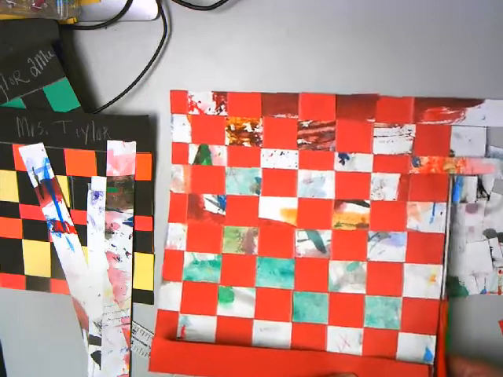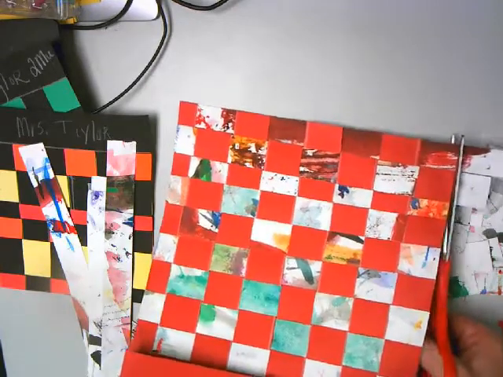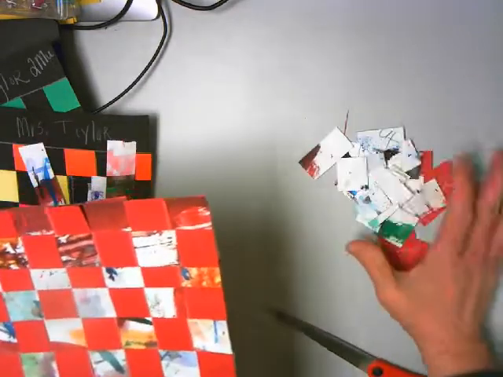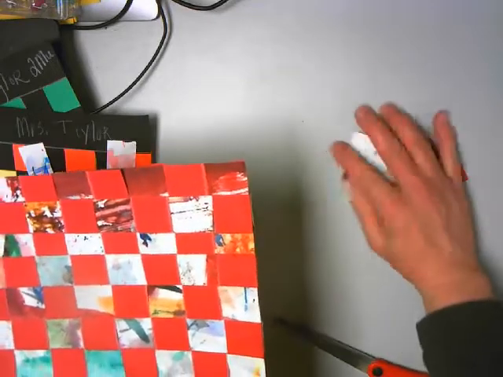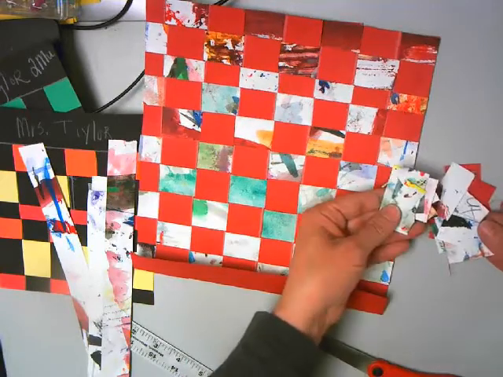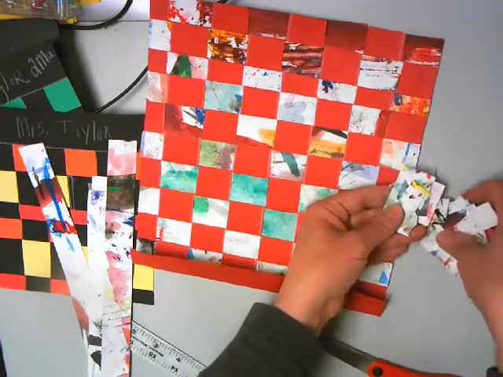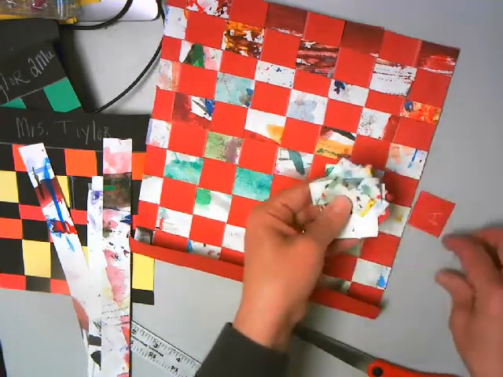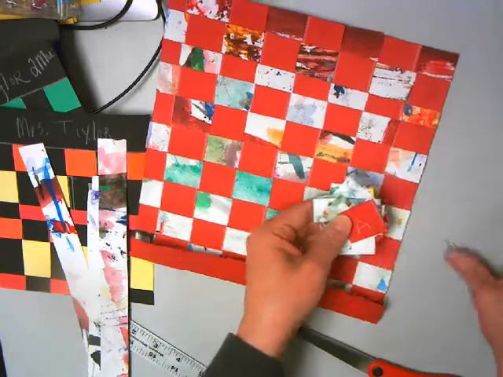So then I have all of these fun little scrappy scraps. You can maybe make another art with them or put them in your table trash can and make sure that they go in the trash. Since these have paint on them, I cannot put them in the recycle bin, but if it's just regular paper, construction paper, feel free to put that in the blue trash can.